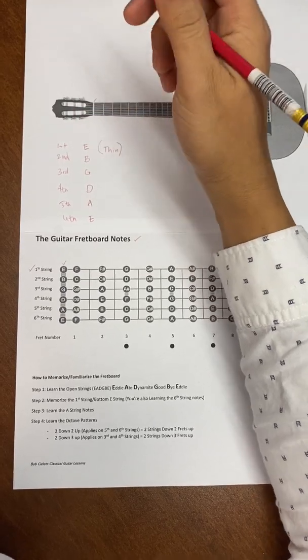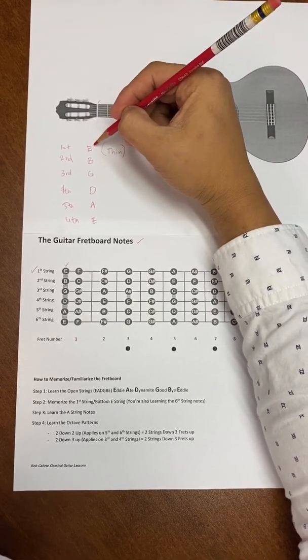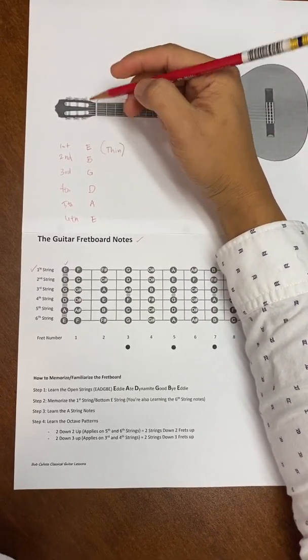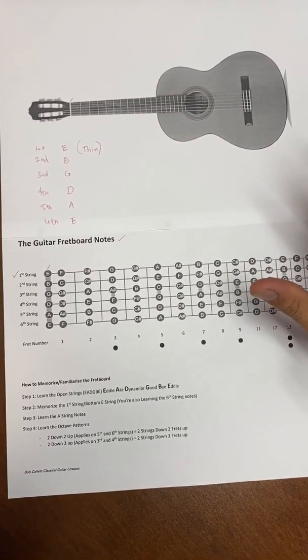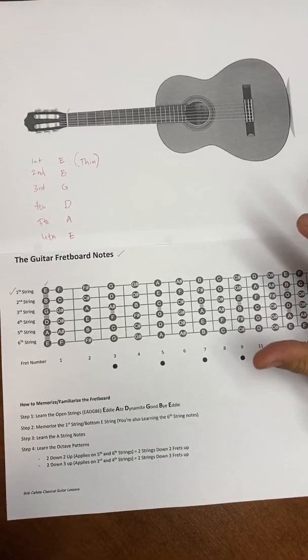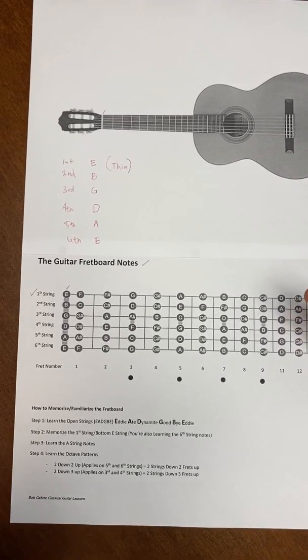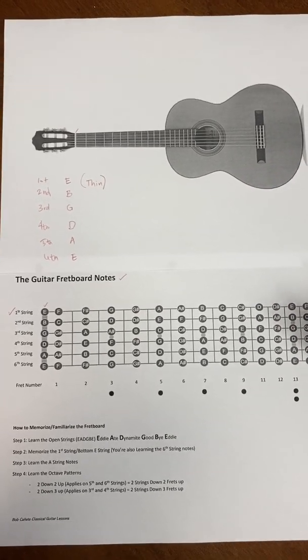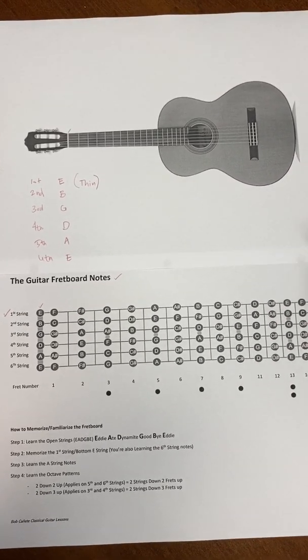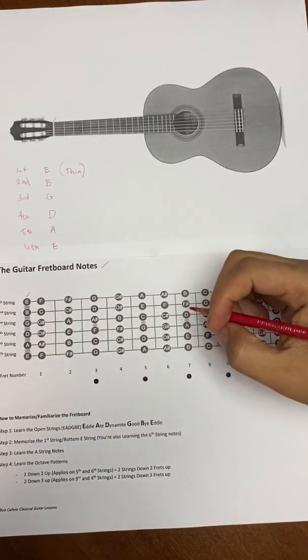So when you strike the guitar on the first string, that is the E note, considering that your guitar is tuned to standard tuning. So if you haven't gone through how to tune the guitar, check my other videos on how to tune the guitar. So let's go now to the fret notes.